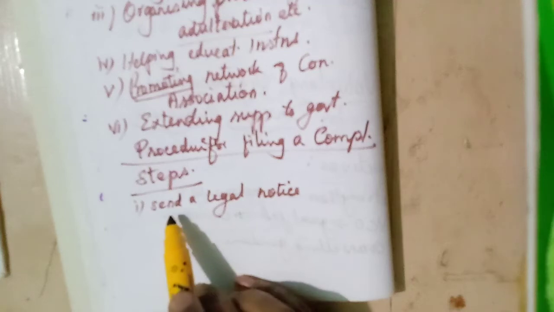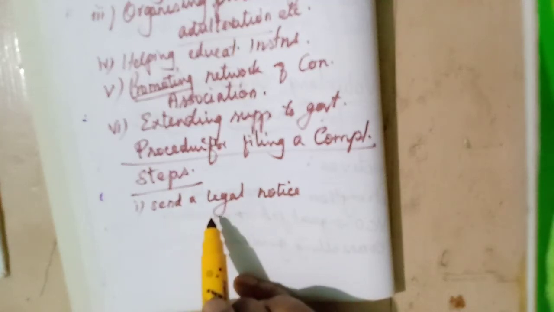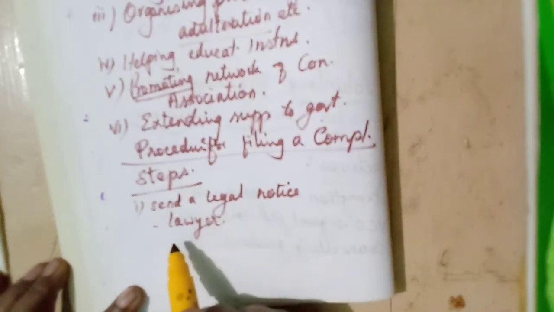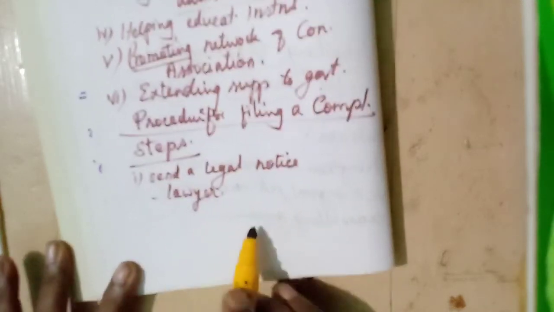So what is the first step? They have to send a legal notice to the seller. This legal notice will be sent with the help of a consumer court lawyer. Consumer court also has lawyers. The legal notice must be prepared by the lawyer, and it must contain the following things. What must be written in the legal notice?